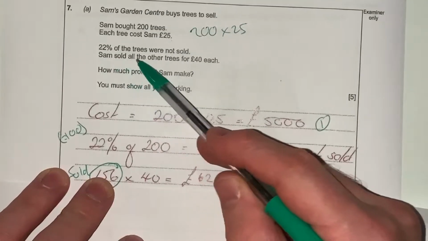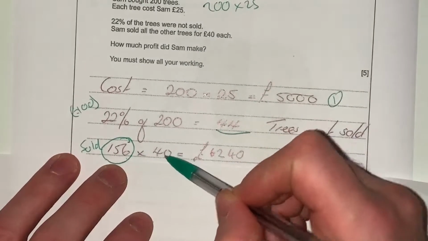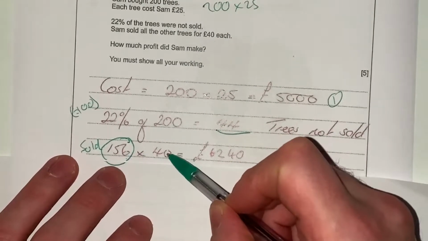Go back to the question. Sam sold all of the other trees for £40 each. So that's why I've done 156 times by 40. Again, use Napier's bones, okay? Take your time.